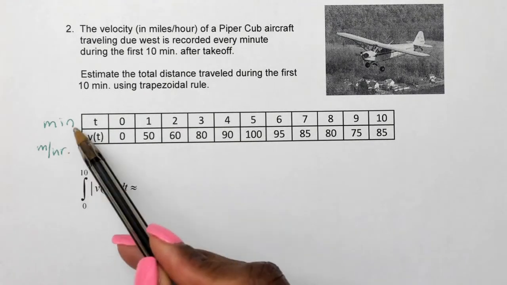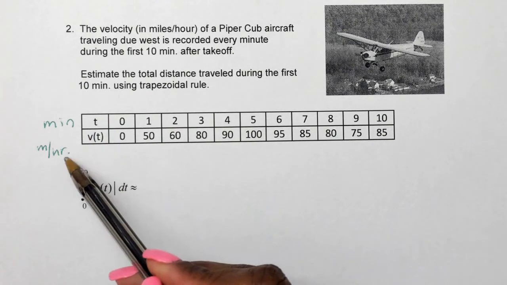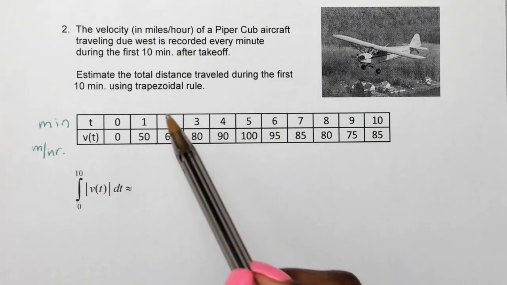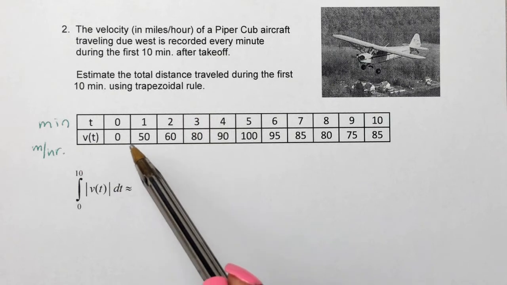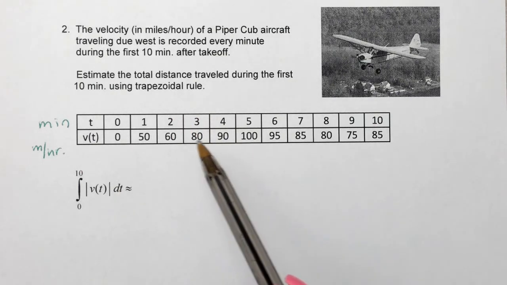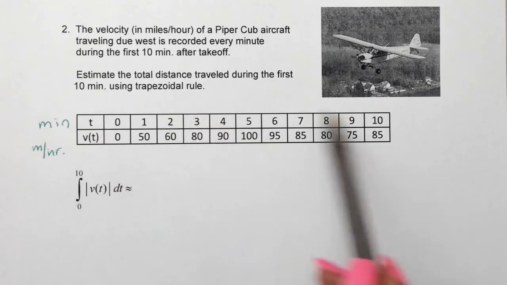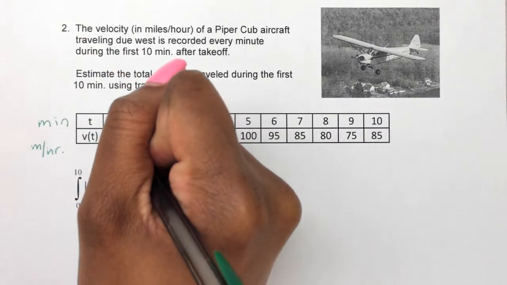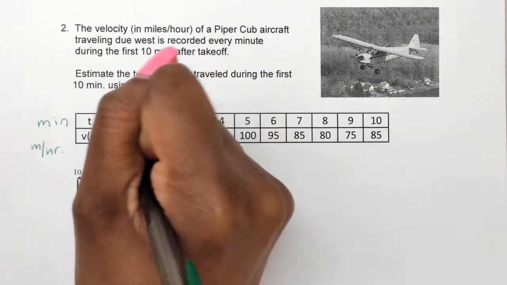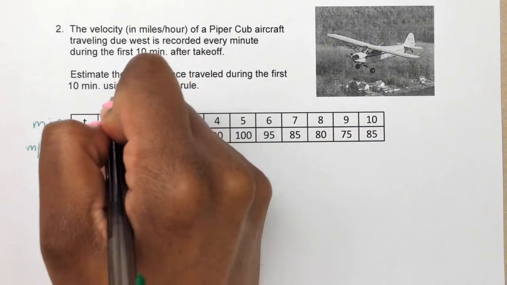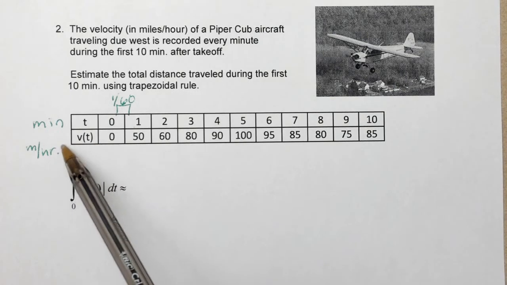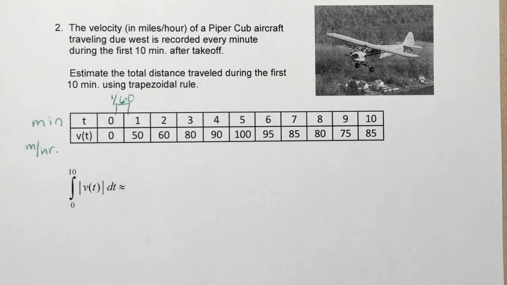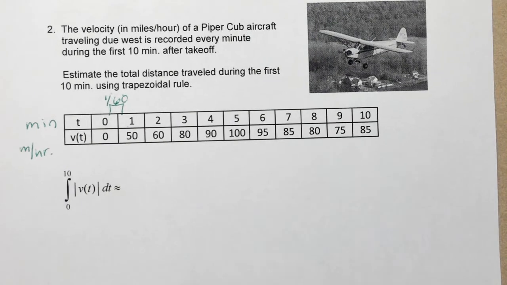So our unit of time is different. If we want our answer to be using the same time units as velocity, then our time has to be in the same units. So each one of these intervals is not 1, it's 1/60, because 1 minute is 1/60th of an hour. Okay, so that's the first thing.